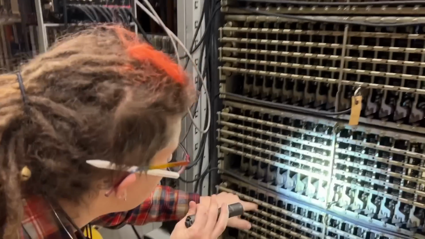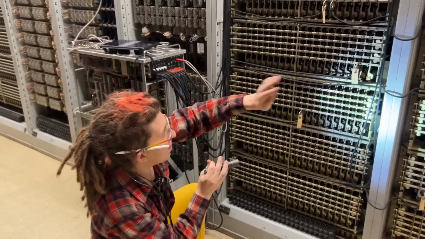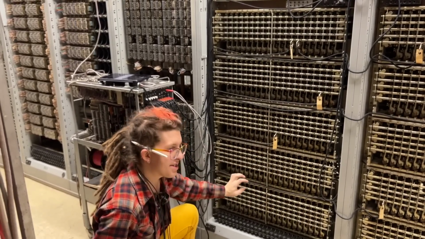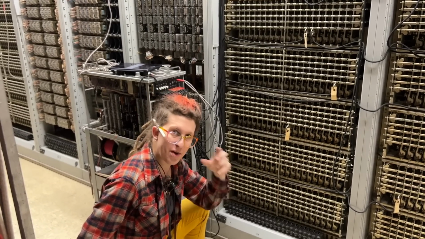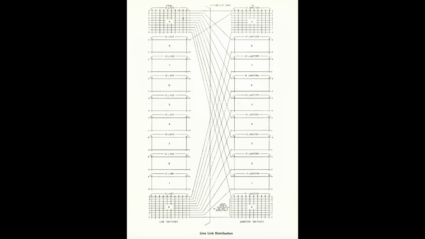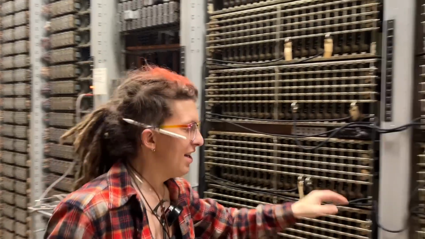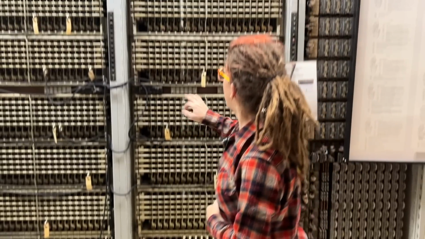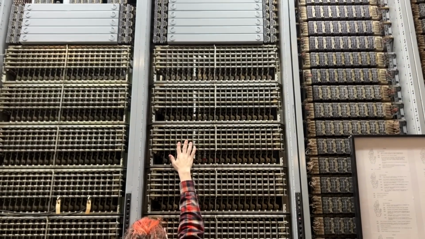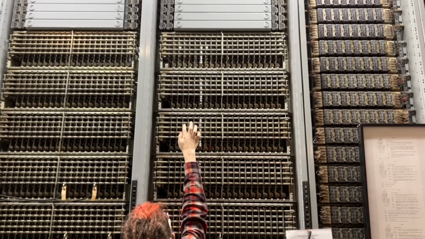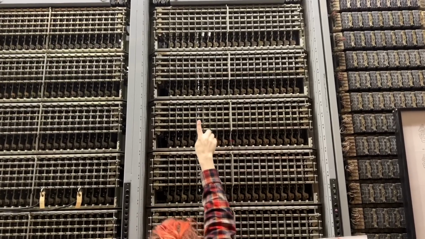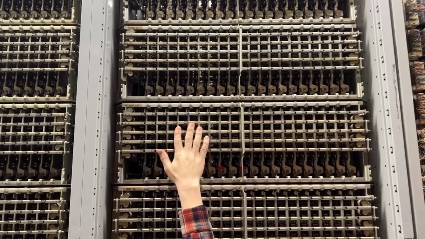That is vertical 3, horizontal 7. Now on my line link frame, between the junctors and the actual line links, there's that same inverting sort of relationship, where vertical 7 is going to connect somewhere on switch 7, right? So we have switch 0, 1, 2, 3, 4, 5, 6, 7, and one of these horizontals is correlated to that horizontal down there.